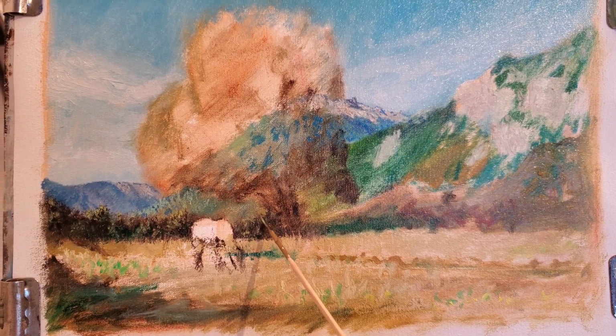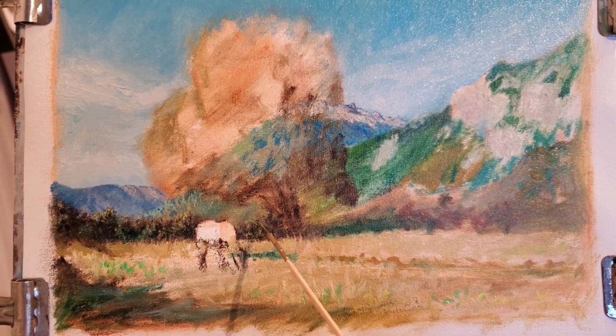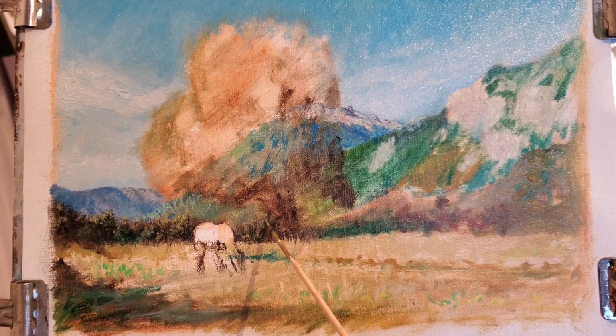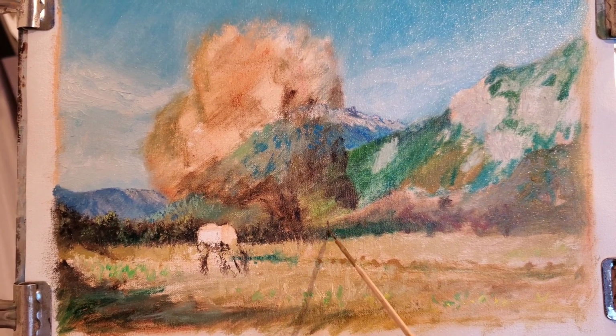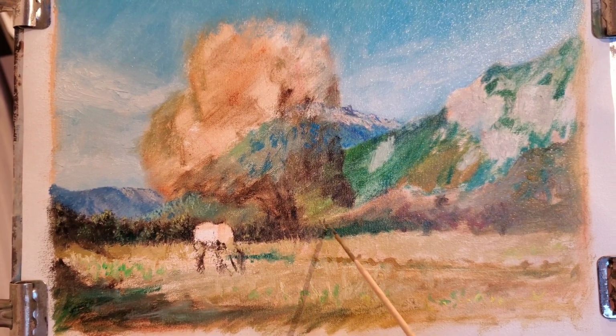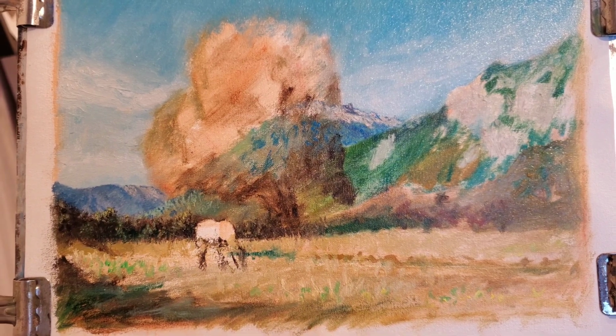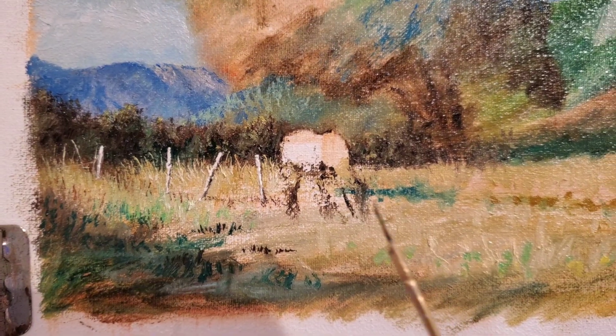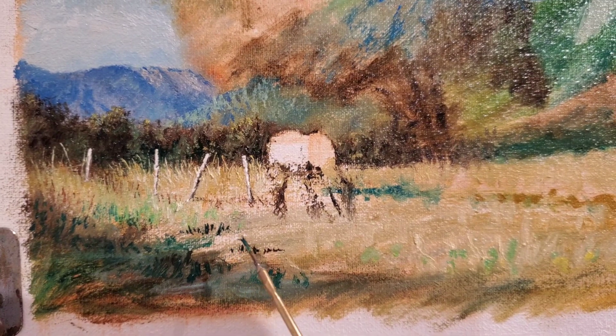Now I'm working on the tree line, which is almost in the foreground. This is going to be really dark, and therefore it's going to create a lot of contrast between the background and the foreground. Finally, some details on the foreground.